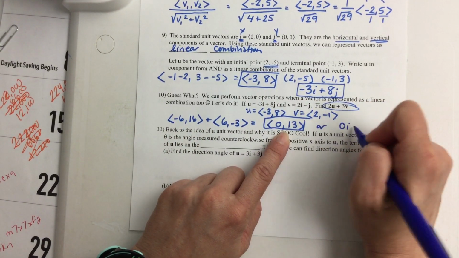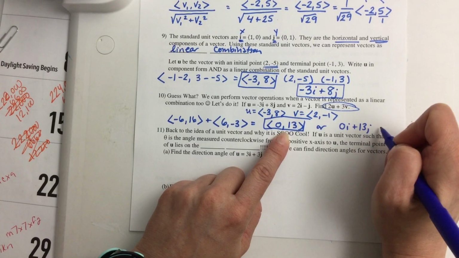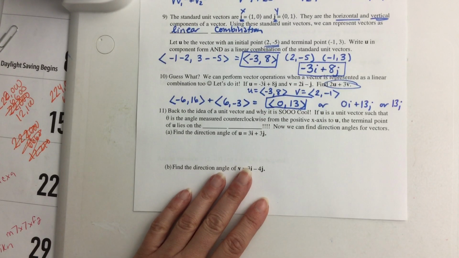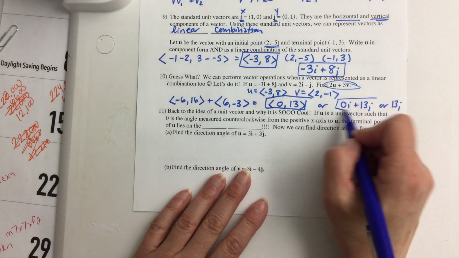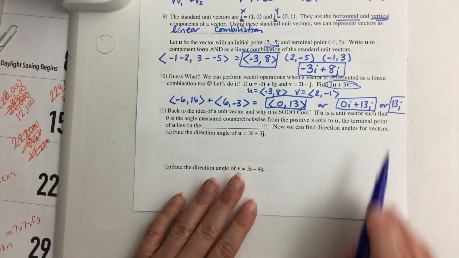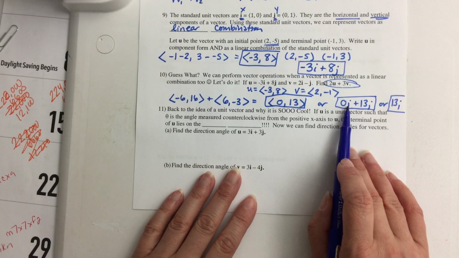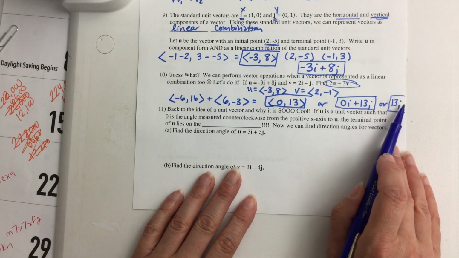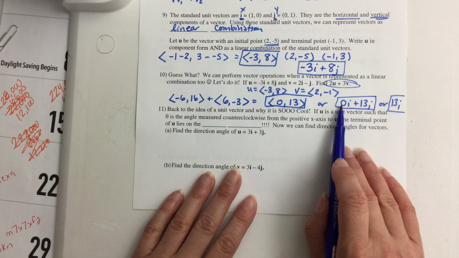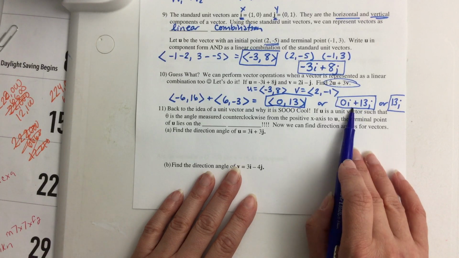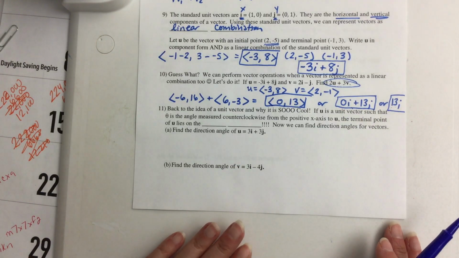Or you could say 0i plus 13j. Or because this is a 0, you can simply just say 13j. All three of these notations mean the same thing. If you have a 0 in your linear combination form, it is okay to eliminate that. So you could write it as 0i plus 13j, or just completely eliminate the 0 and keep it as 13j.